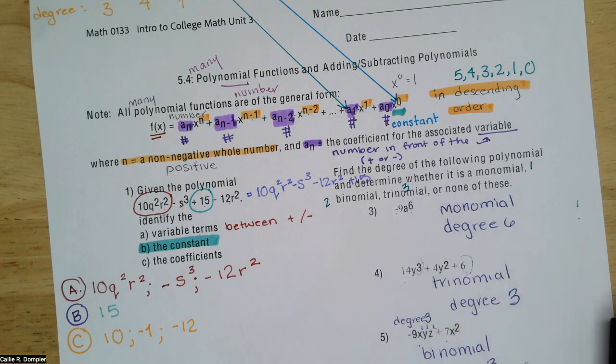Okay? Make sure all of this vocabulary makes sense. If not, you're welcome to Google it. Watch other people's videos. Do what makes sense to you so that you are ready for the exam. All right. Have a good day.